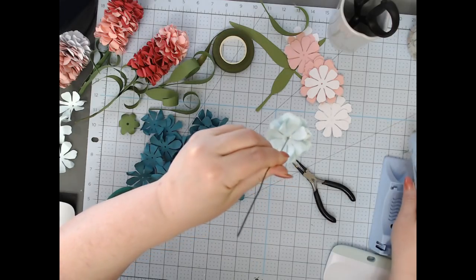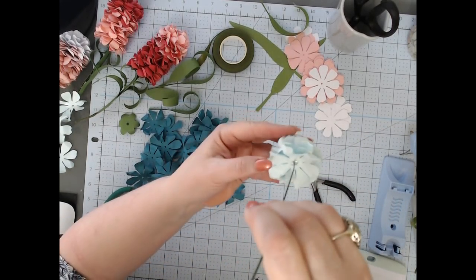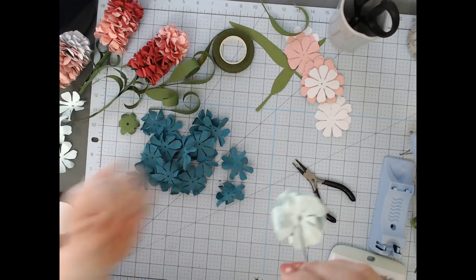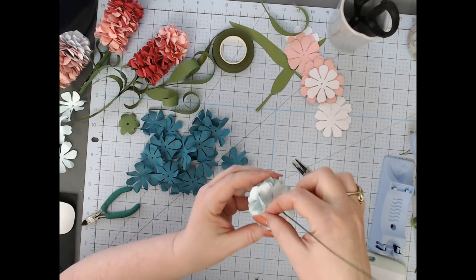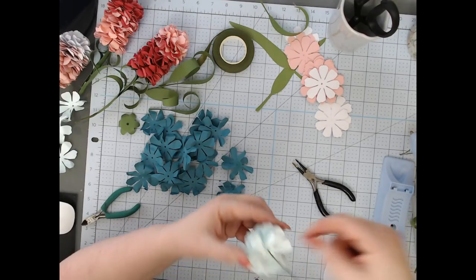So I'm just going to let that cool, because when we put that next layer on, it's going to heat it back up, and I want to make sure that I have a little bit of cushion between my next leaf and that one. Got a little glue on that one. I guess it'll be okay.